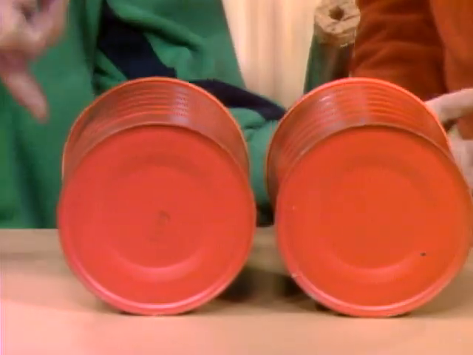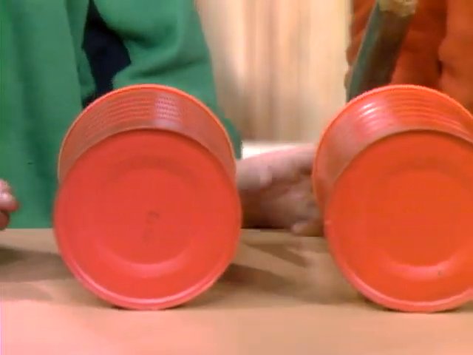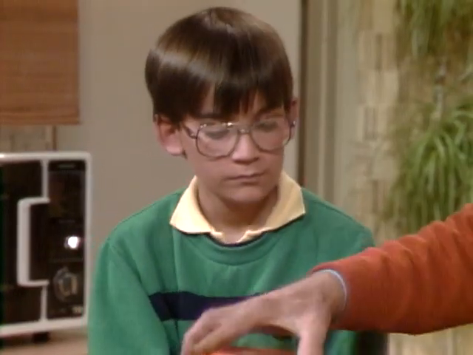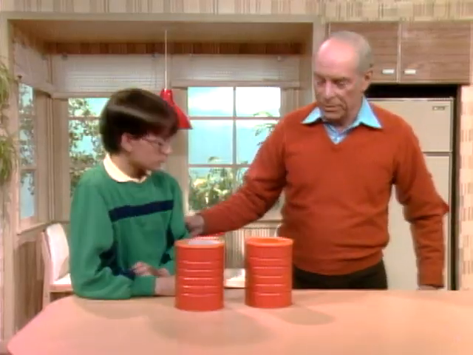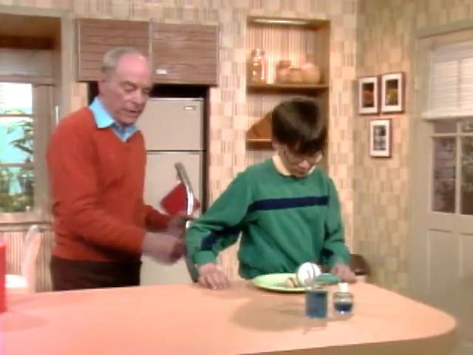Because the dynamic pressure decreases the static pressure in here, which made them come together, and the outside air pressure pushed them together. Right, that's the idea. Well, now that you understand the dynamic and static pressure, let's use the same principle to do some things that are sort of more exciting. Come on over here. Kind of like magic, as a matter of fact.